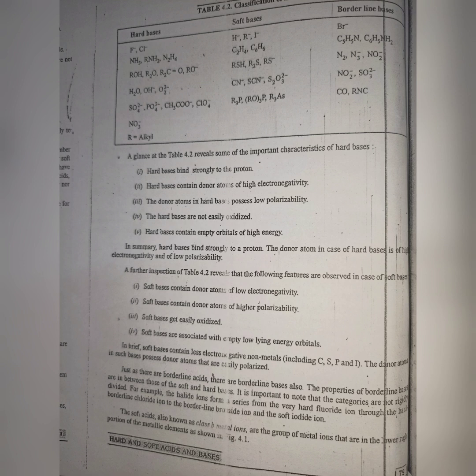A further inspection of Table 4.2 reveals that the following features are observed in the case of soft bases. First, soft bases contain donor atoms of low electronegativity. Second, soft bases contain donor atoms of high polarizability.